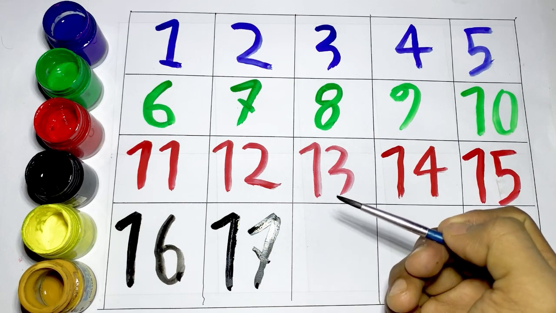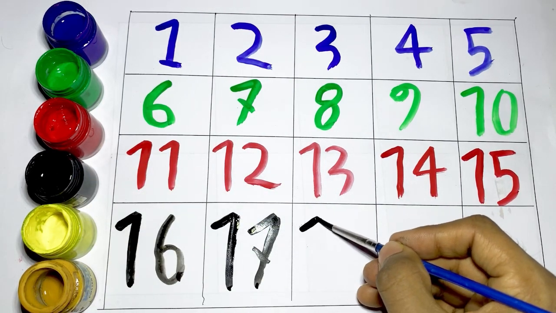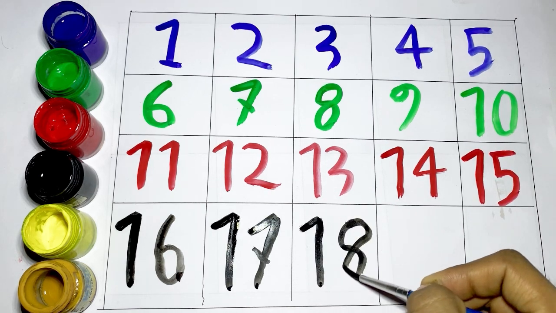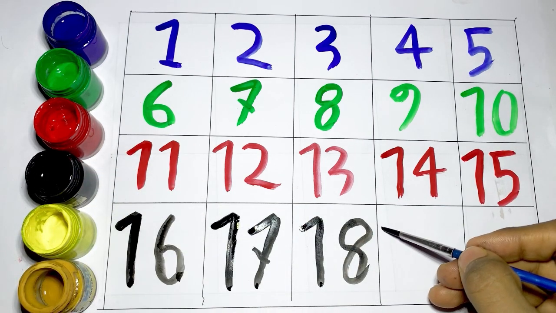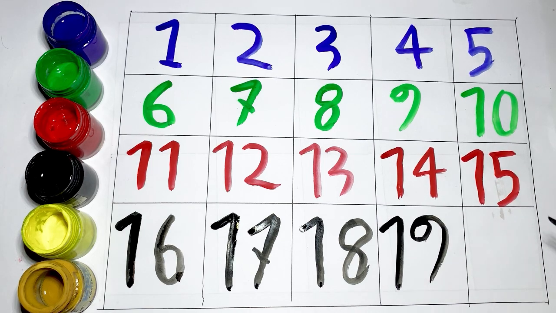Kids now draw 18. The numbers of 18. And again use black color. Kids now draw 19. The numbers of 19. Kids last draw 20. The numbers of 20.